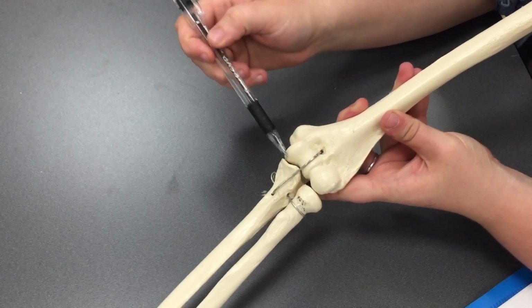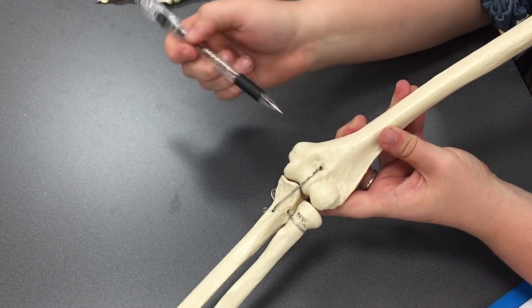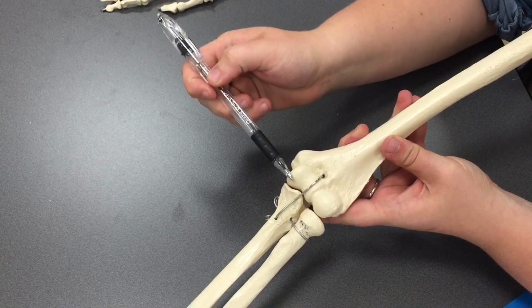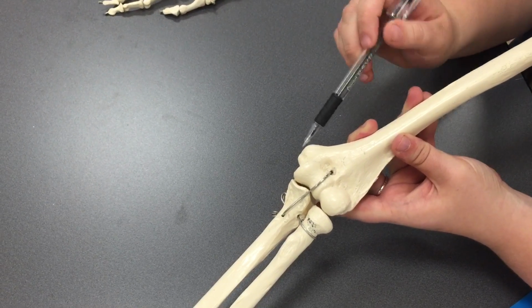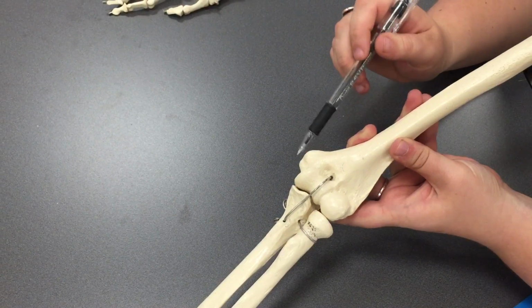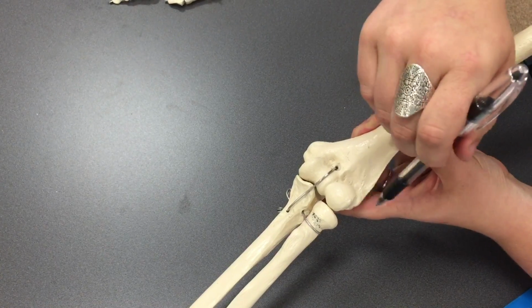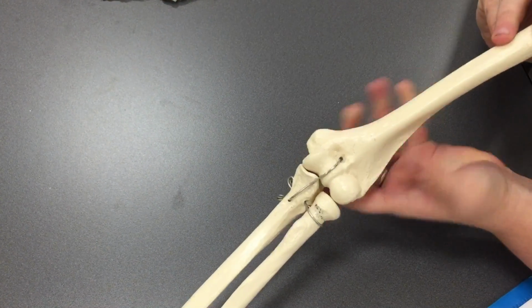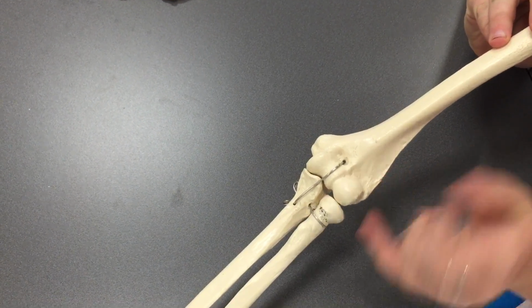is, it looks kind of like a spool of thread. Trochlea means pulley, so it looks like a pulley. And then we have a medial epicondyle and a lateral epicondyle. And then we have some fossas to worry about.